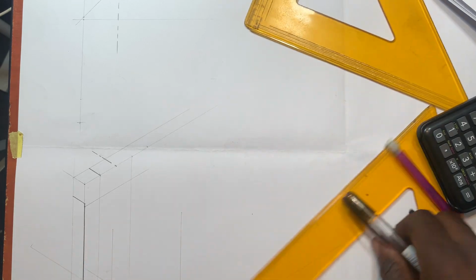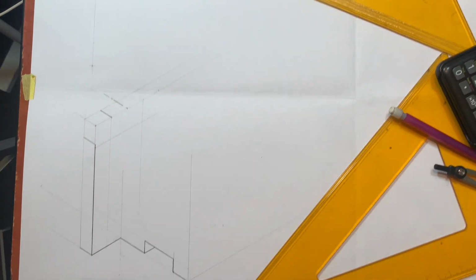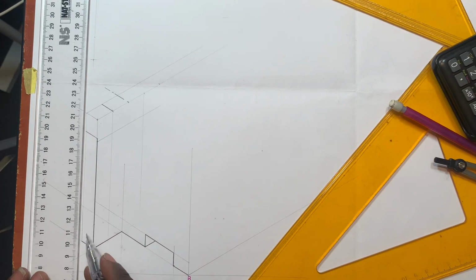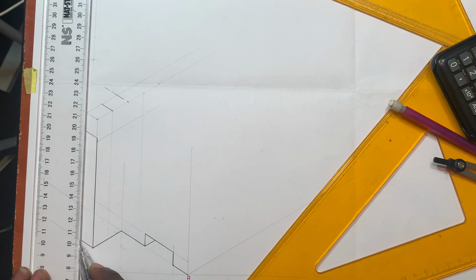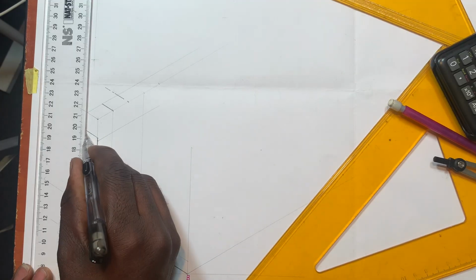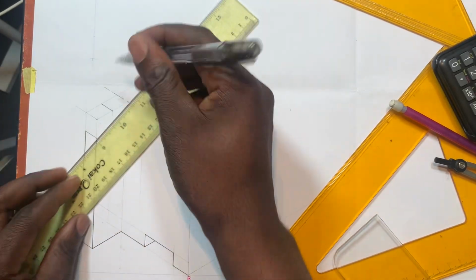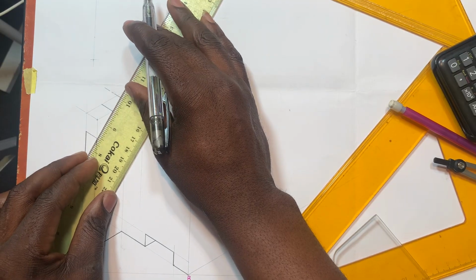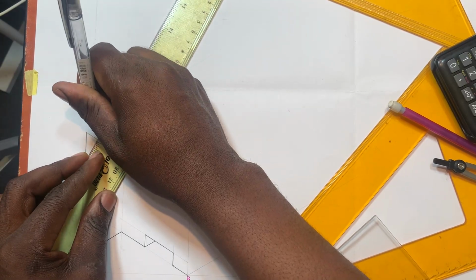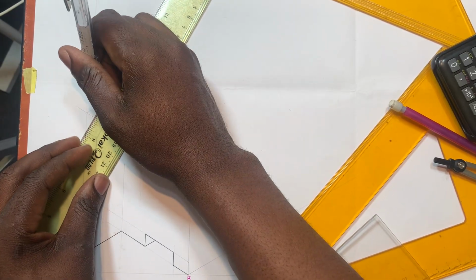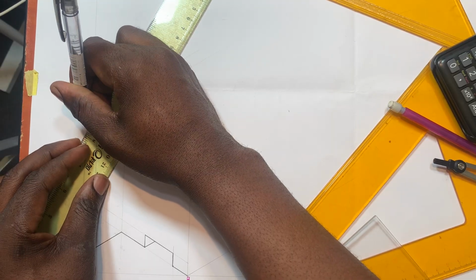You understand? So I can come back and have this one dark, from here to right there. Then I take my 30mm ruler, I join this corner with this one, this corner with this one.